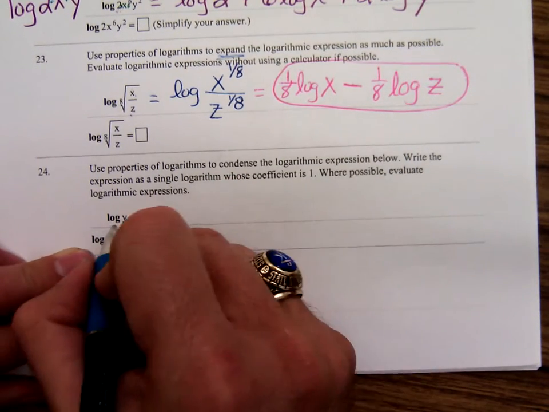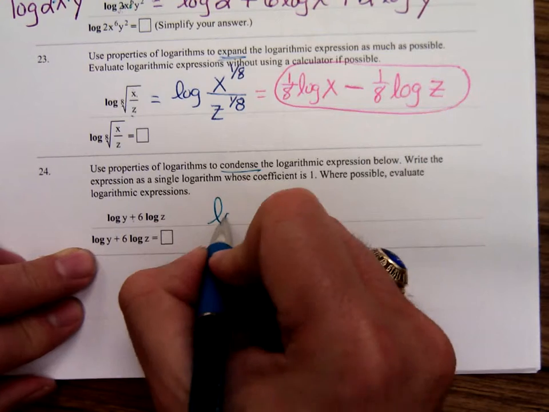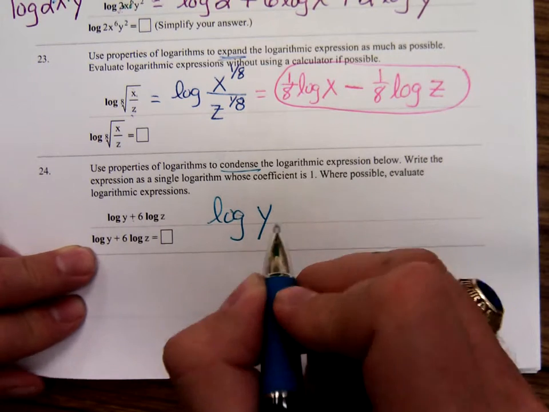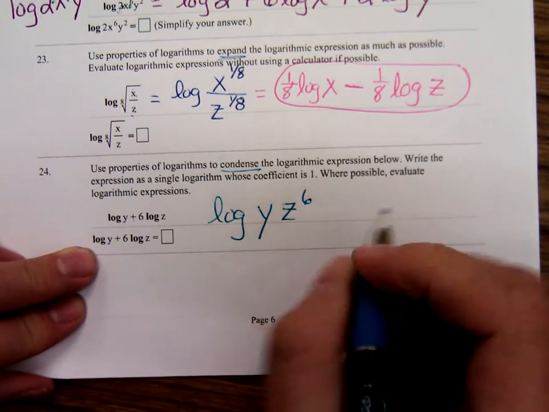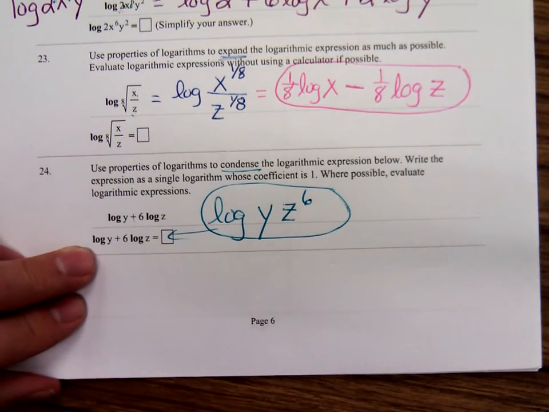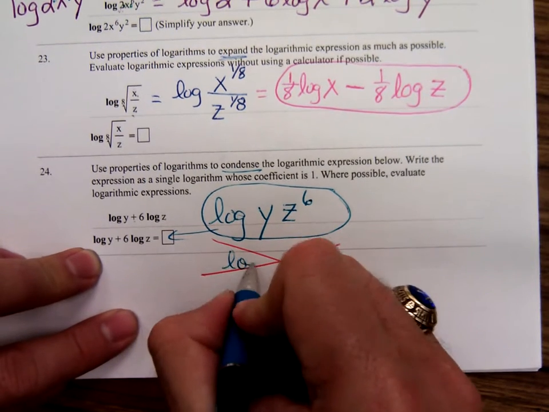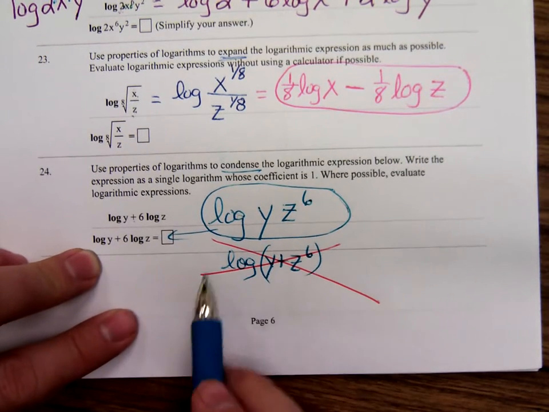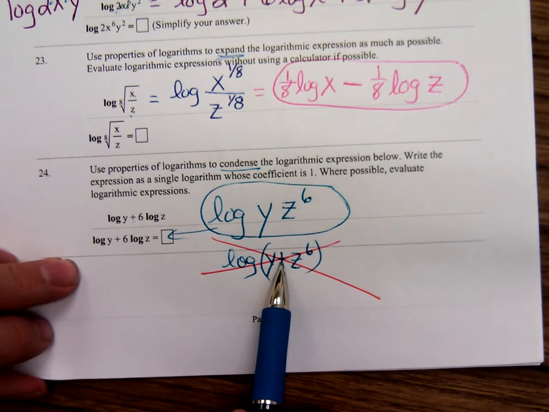This one here, if we're going to condense it, there's no minus sign, so it'll just be log y, and then what? Am I going to put a plus next? No, I'm not going to put a plus, z to the 6th. If you put a plus right here, that is wrong. Red X. Here's a wrong answer: y plus z to the 6th. It's a common wrong answer. No. Why? You can't separate this one if there's a plus right there. It couldn't be separated to give you this.